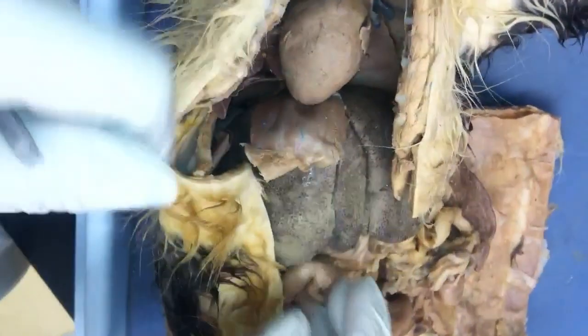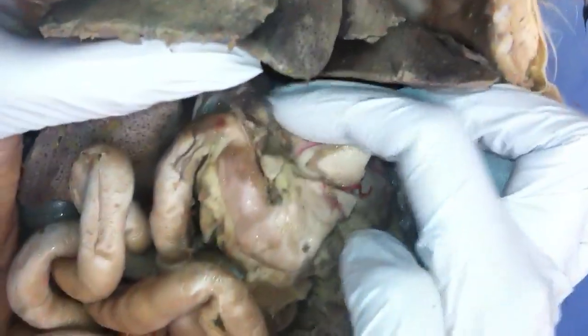This is the diaphragm. And then the lobes of the liver, there's left lateral, left medial, right lateral, and caudate, that's the fifth lobe.